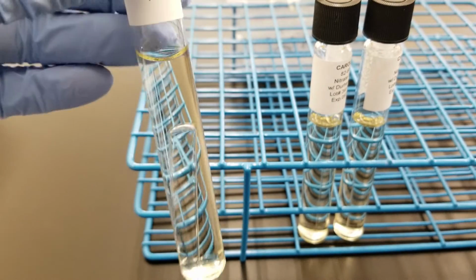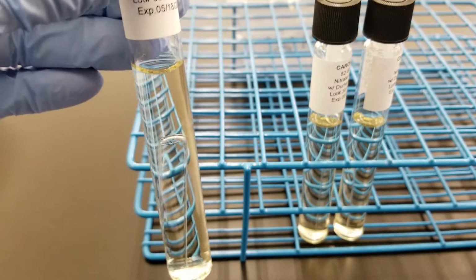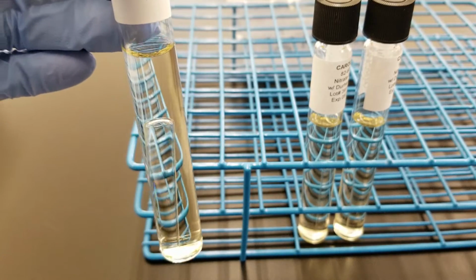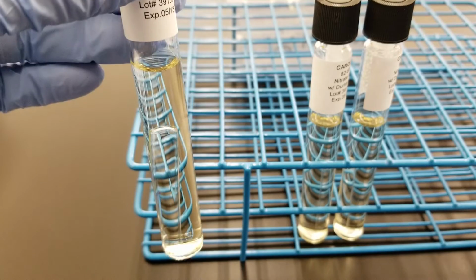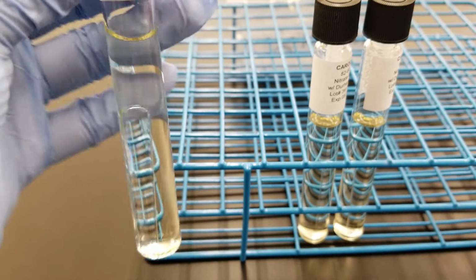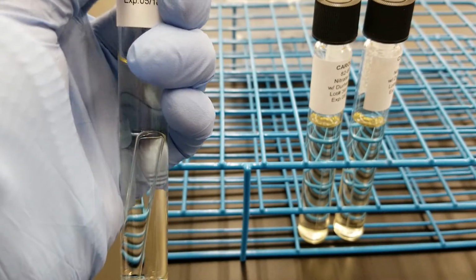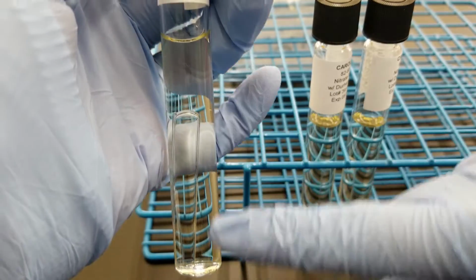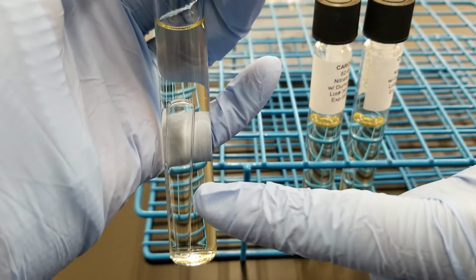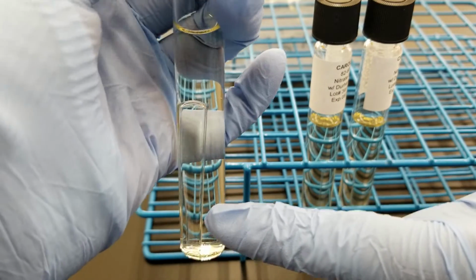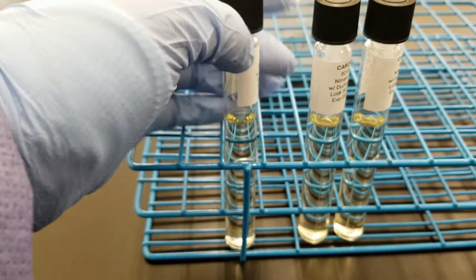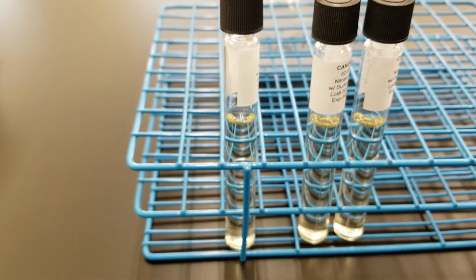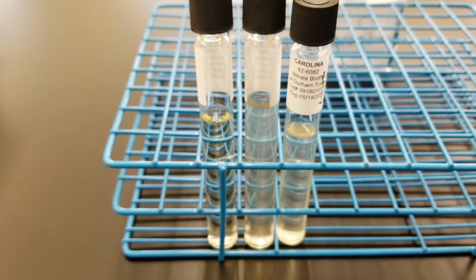This one is your control tube. This is uninoculated. It's going to be incubated and tested with the reagents just the way that you would test the test organisms to make sure that the process is going correctly, including that there is no contamination of this tube itself. Okay, so non-CO2 incubator for 24 or 48 hours, and I'll get back to you.